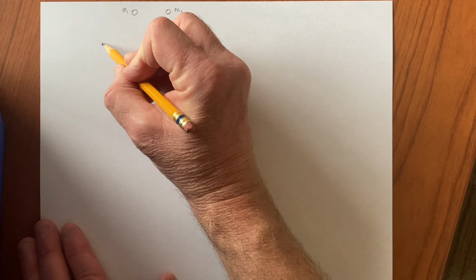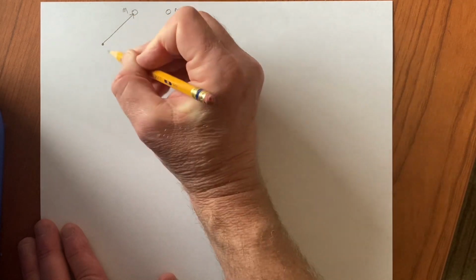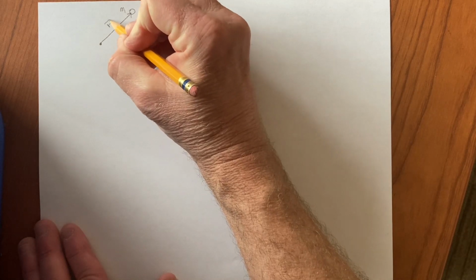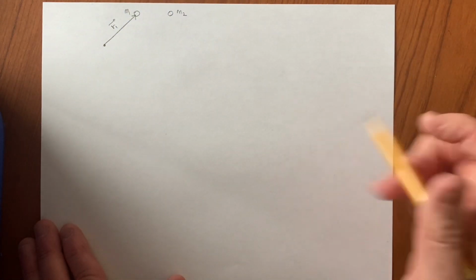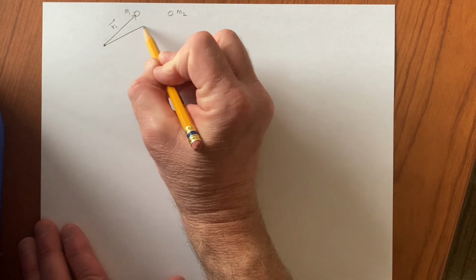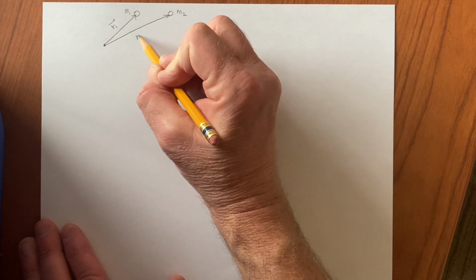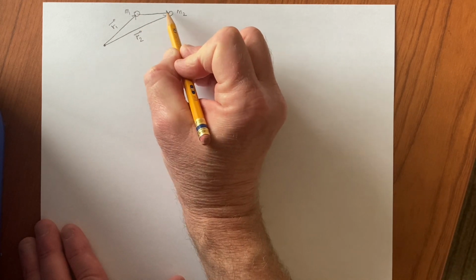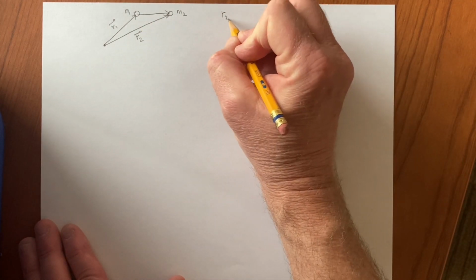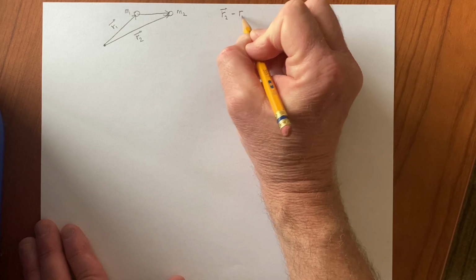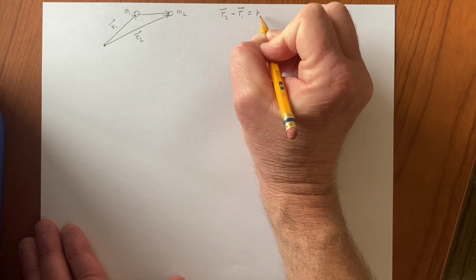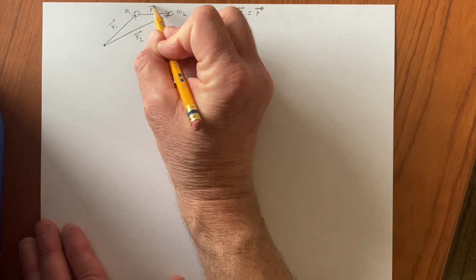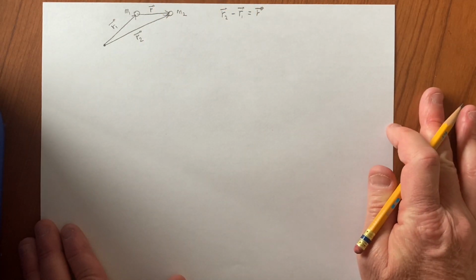that this one is at some position that we label R1, and this one is at a position labeled by position vector R2, and R2 minus R1 is equal to the vector between the two objects.